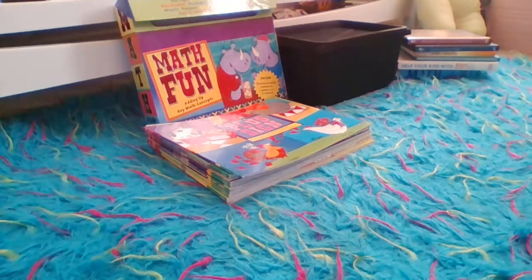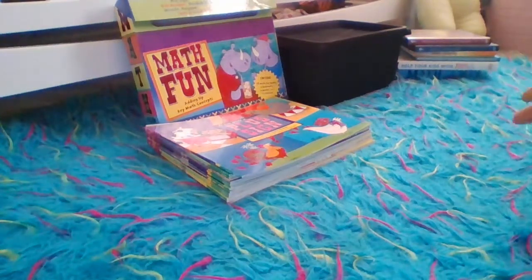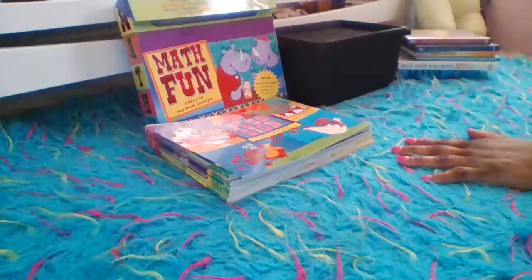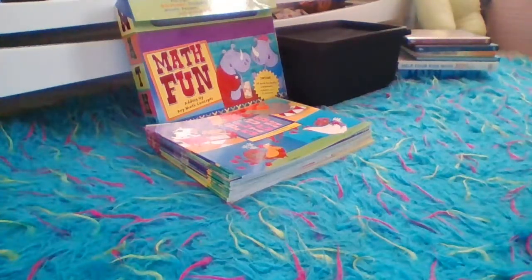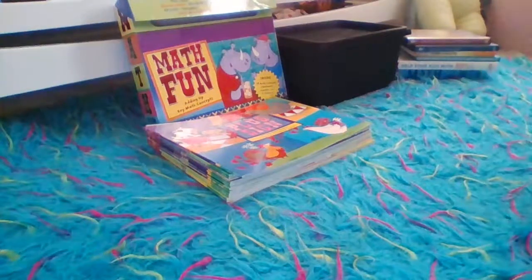Today I wanted to share with you my math resources. I would say these math resources are good from, well, not necessarily an age group, but I would say second, third grade, all the way up through high school. Not all of these materials will be useful for all those grade levels, but a lot of them can be used across multiple grades. So the first thing that I have in my homeschool closet, we don't have a homeschool room, we have a closet that I house all my homeschool material.